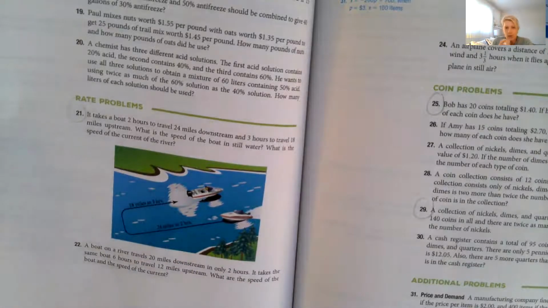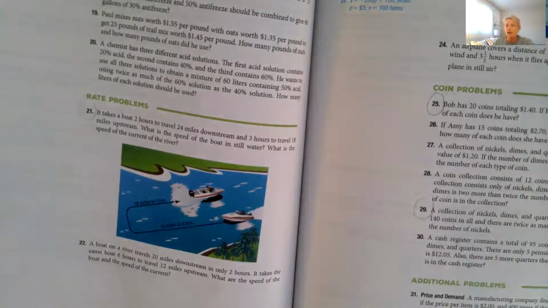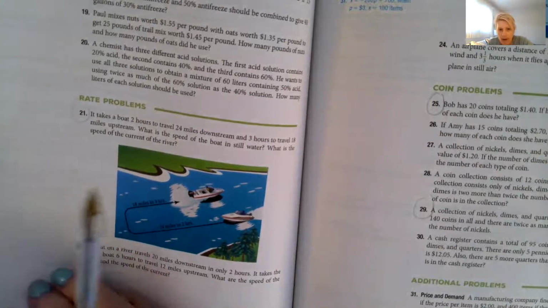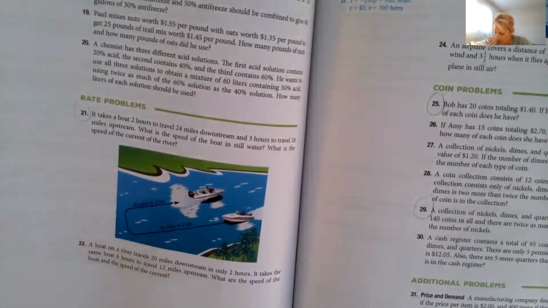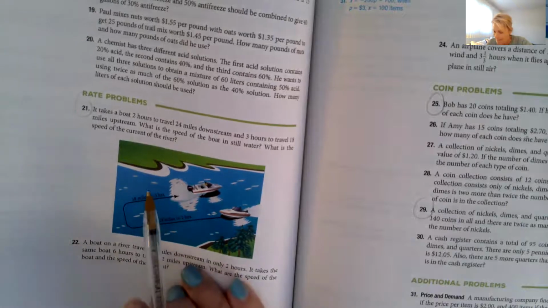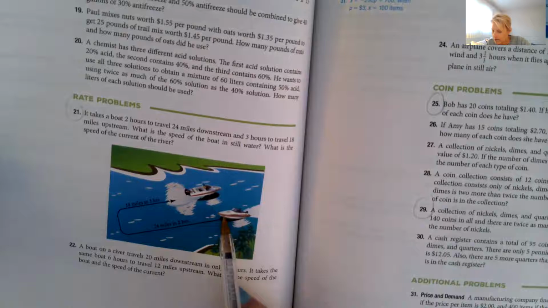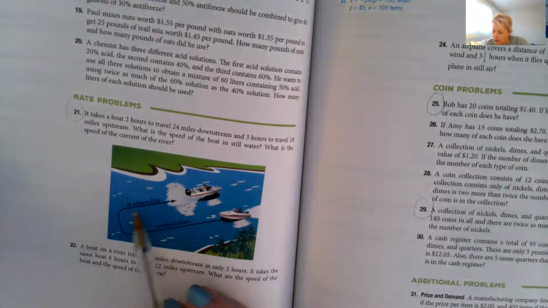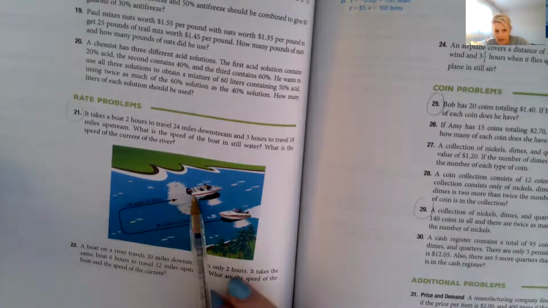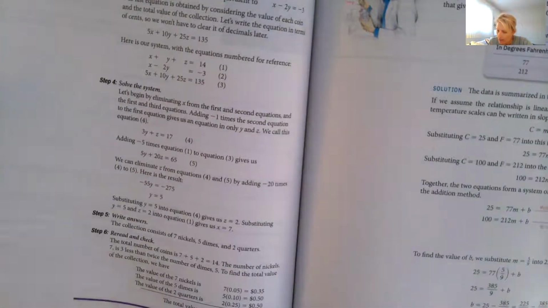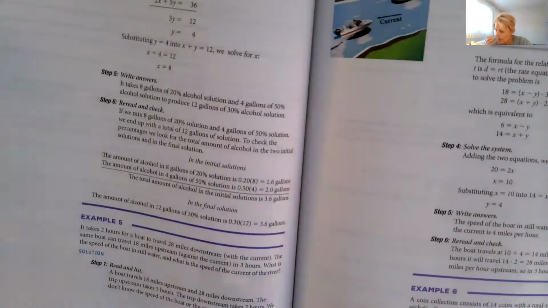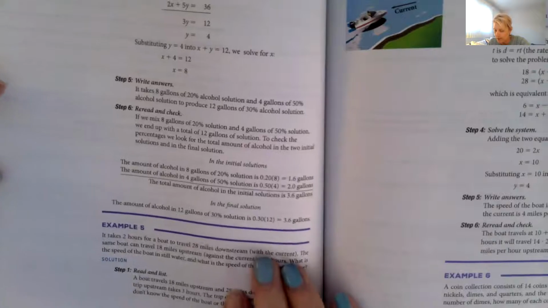Okay, because when you're going upstream, it's harder to paddle. When you're going downstream, you're going with the current. So it says it took them 2 hours to travel 24 miles downstream, but it took them longer to travel fewer miles upstream because you're going against the current, the water. Okay, so let's go back, there's a really good example in the book here that goes through this.